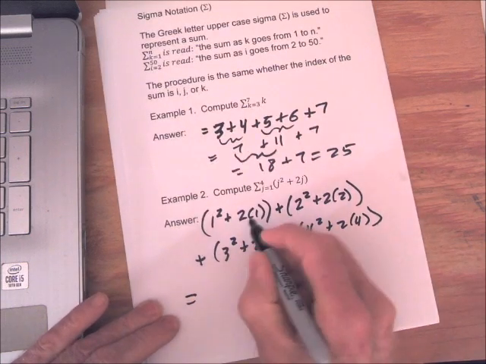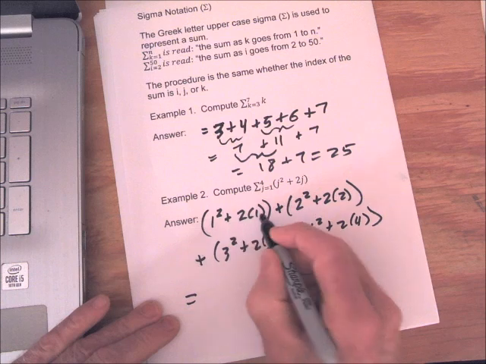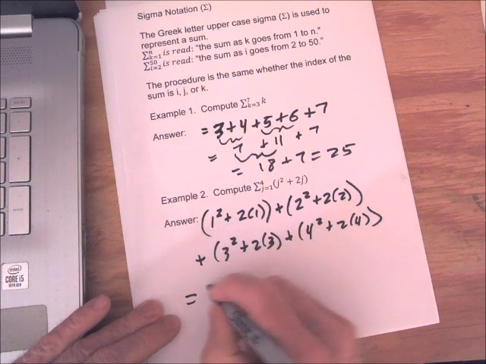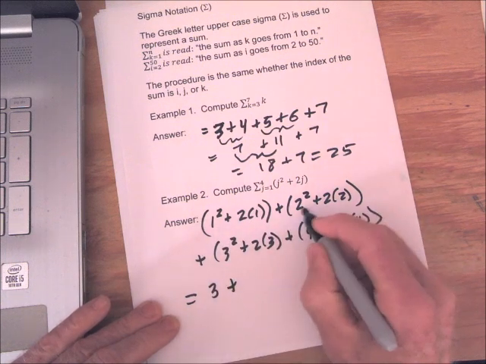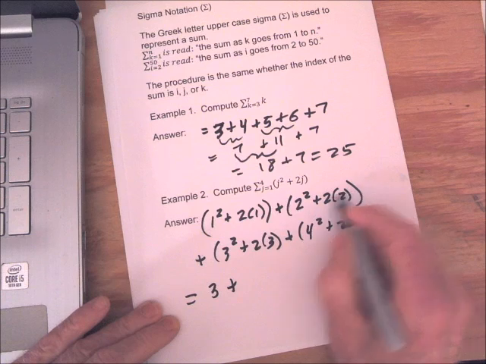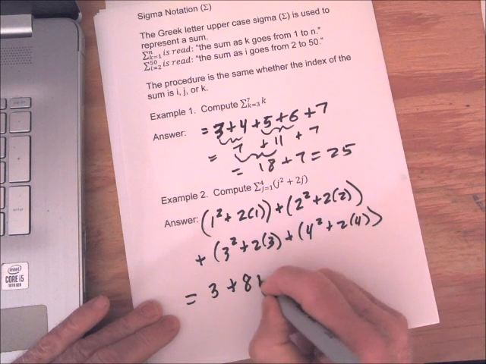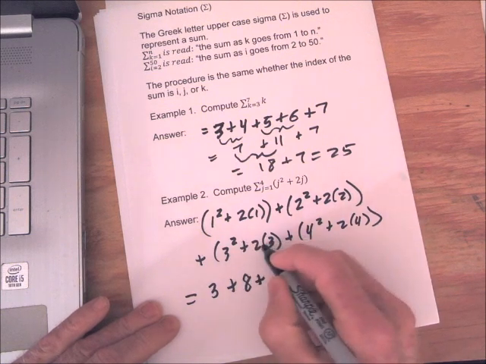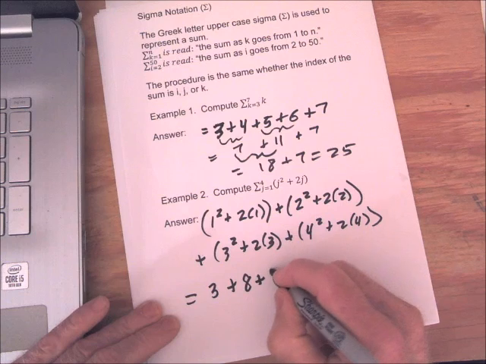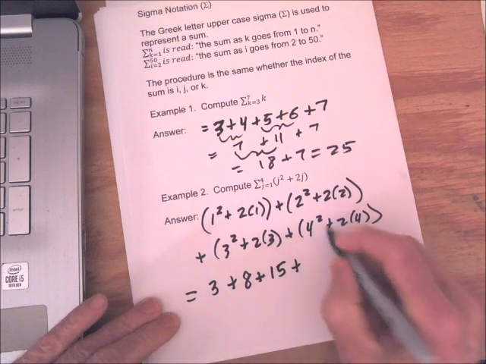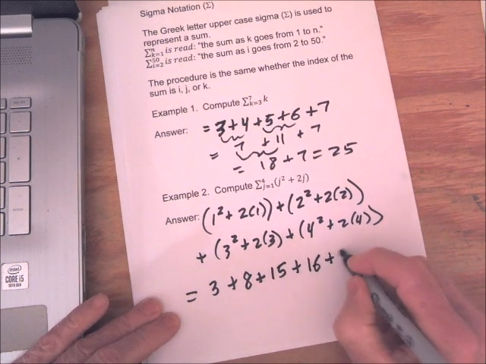So 1 squared is 1, 2 times 1 is 2, 1 plus 2 is 3. 2 squared is 4, 2 times 2 is 4, 4 plus 4 is 8. 3 squared is 9, 2 times 3 is 6, 9 plus 6 is 15. 4 squared is 16, 2 times 4 is 8.